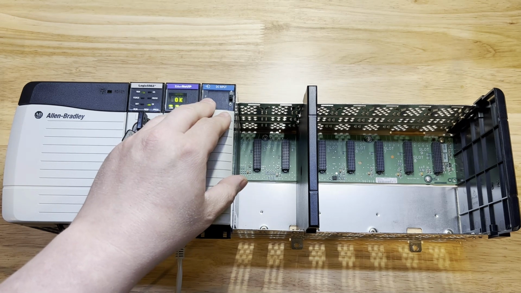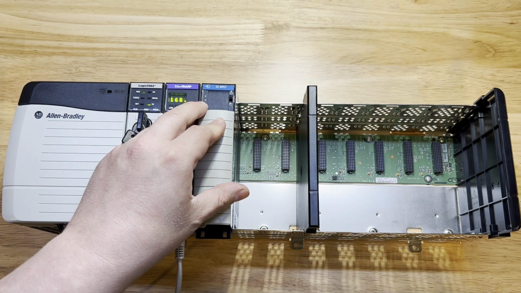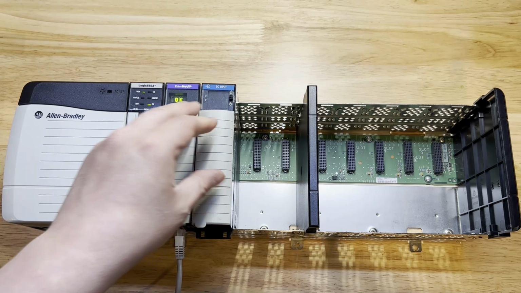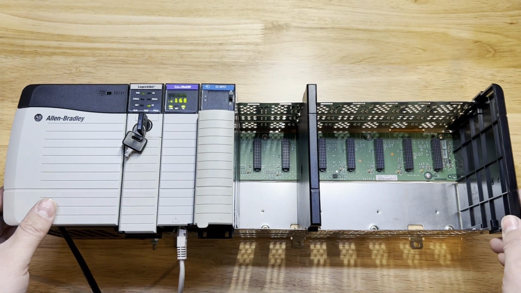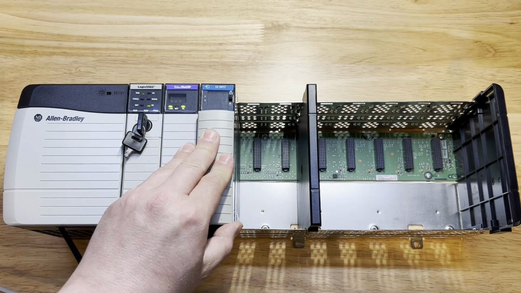On the front of this module, there are status indicators indicating when an input is high or on. Since we don't have anything wired to this module currently, there will be no status indicators.